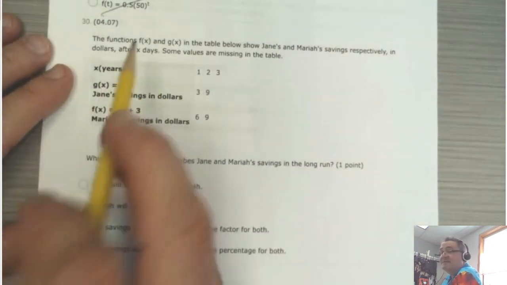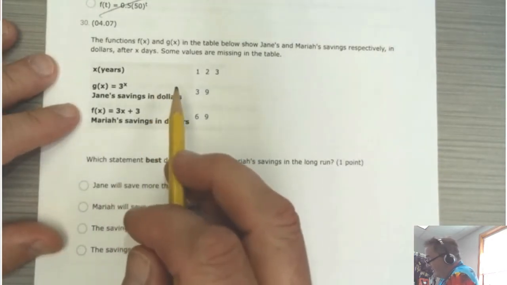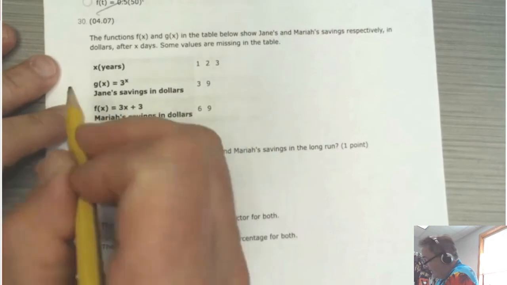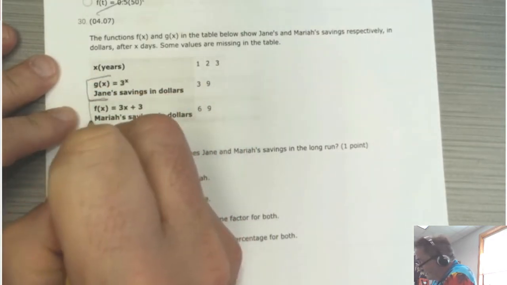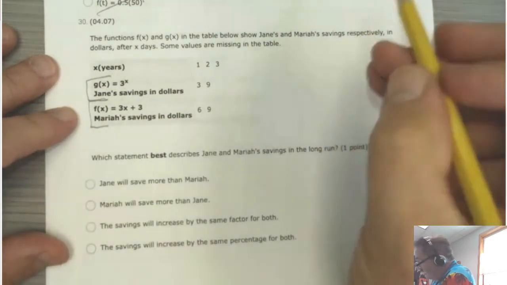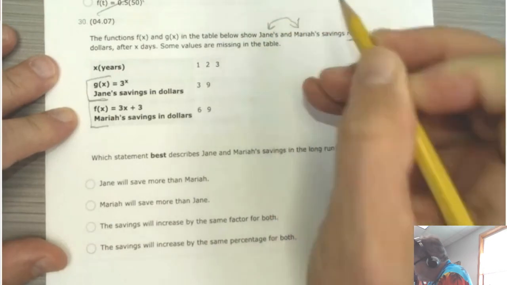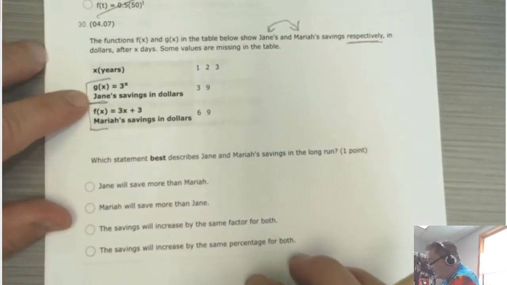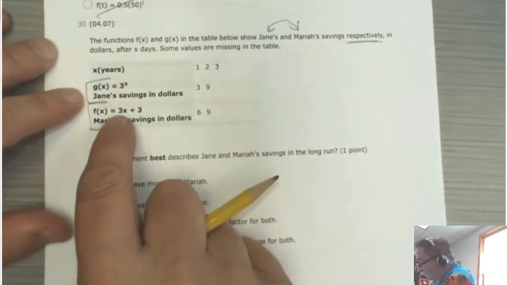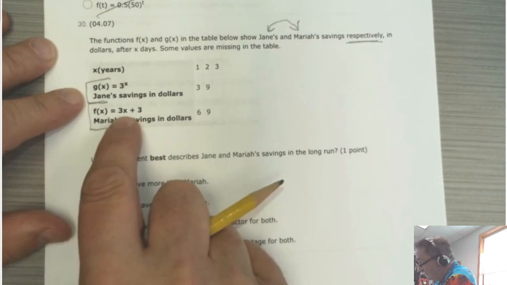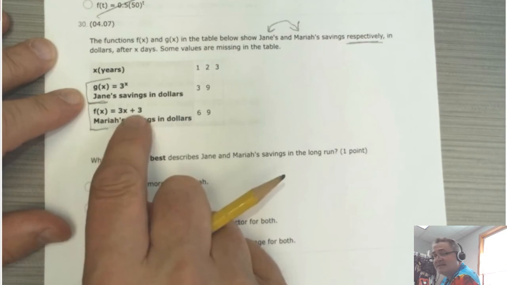Okay, the functions f of x and g of x in the table below show Jane and Mariah's savings respectively in dollars after x days, and there's some values missing. Okay, so this is Jane's savings right here, and this says Mariah's savings right here, which means they have this wrong because they had these backwards. Okay, Jane is g of x, and she had 9 using this formula, 3 to the x power, and this is 3x. This is not 3 to the power of x. This is 3 to the power of x. This is 3 times x plus 3.